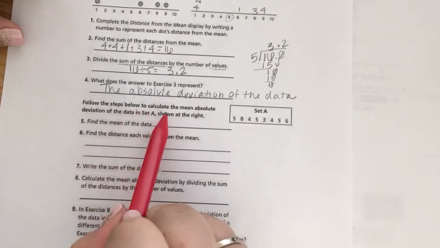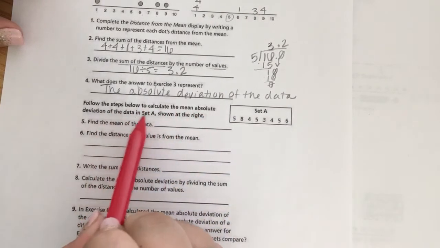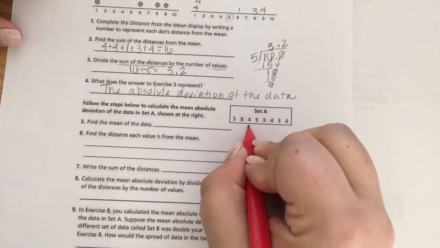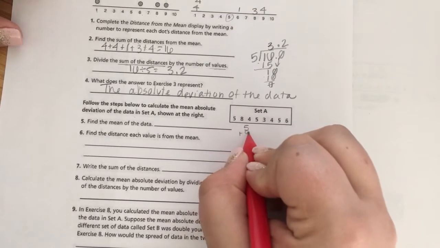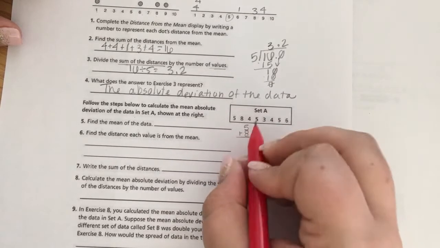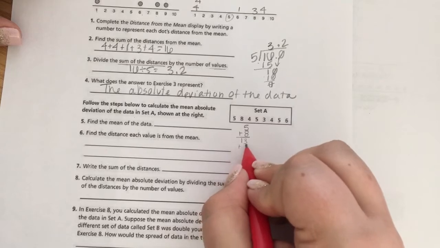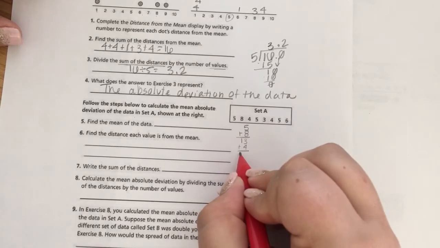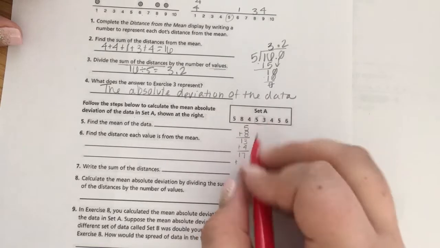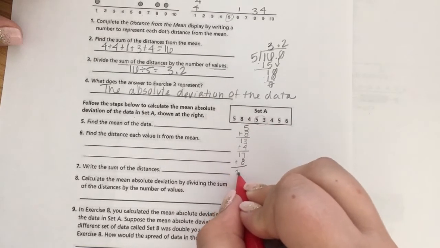Follow the steps below to calculate the mean absolute deviation of the data in set A shown at the right. So we need to find the mean of the data. Okie dokie, 5 plus 8, that is 13, plus 4, 17, plus 5, or I can combine them and do 8.